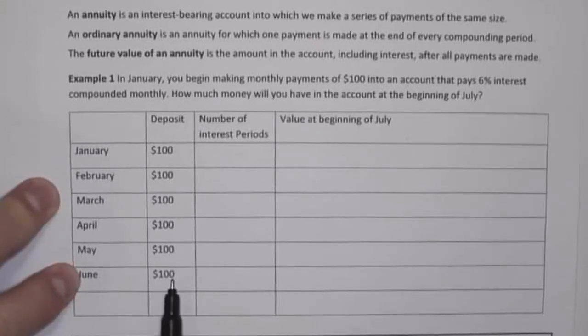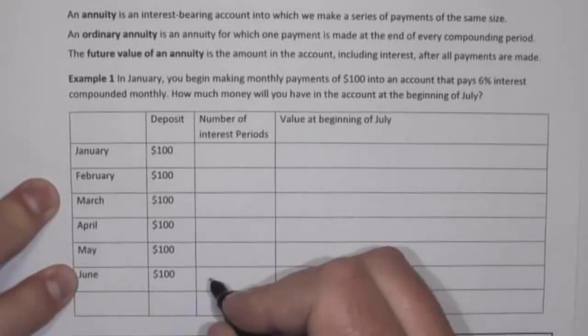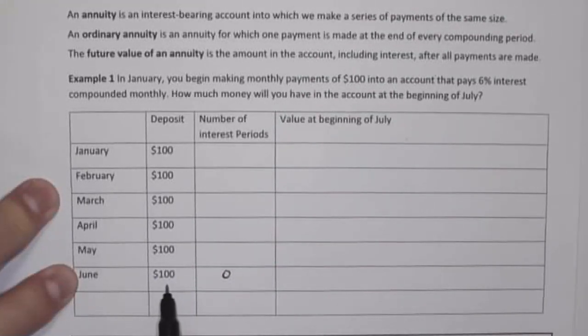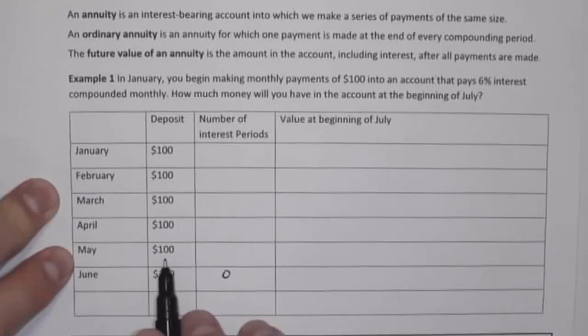Well, this $100 that we put into the account at the end of June, we're not going to have gained any interest on that. So at the end of June, we will just have that $100 in the account. We will not have obtained any interest. But for May, we will have earned 1 month of interest.